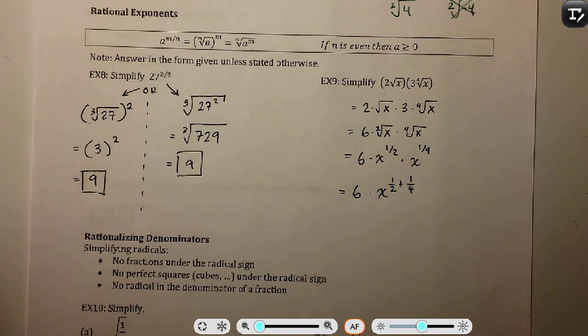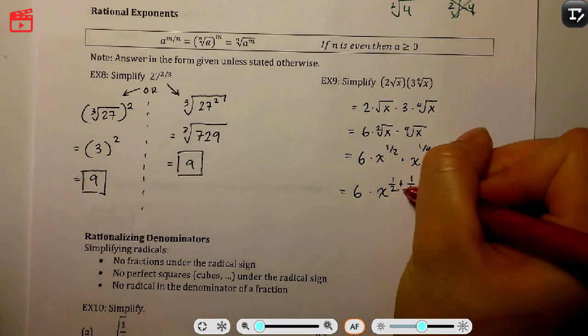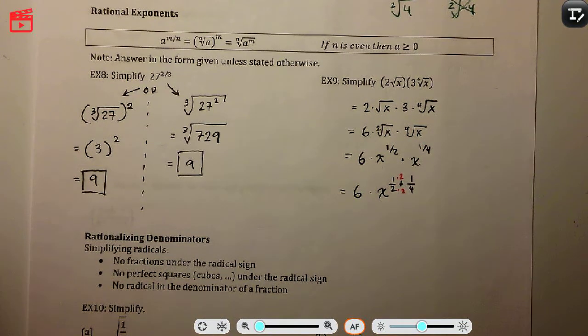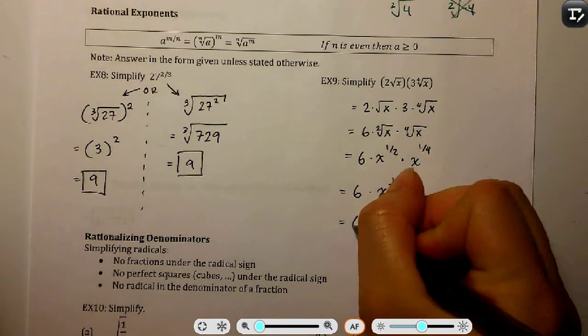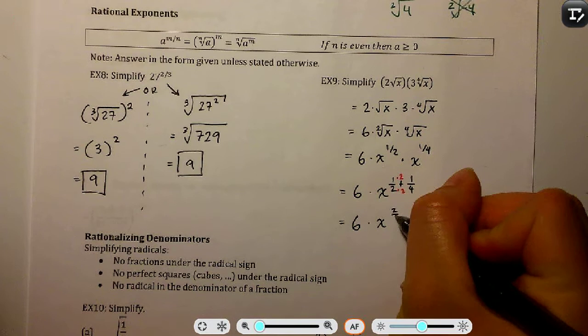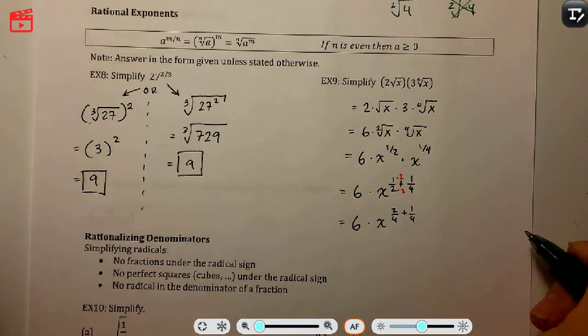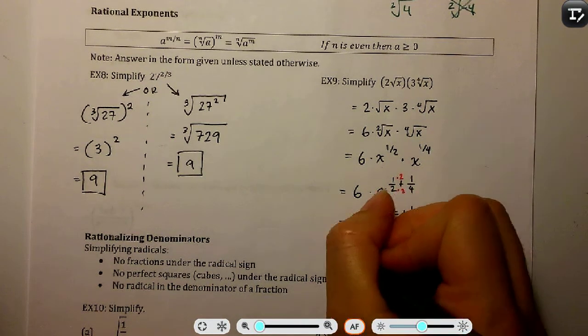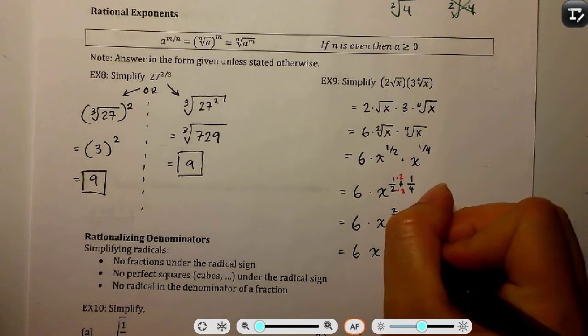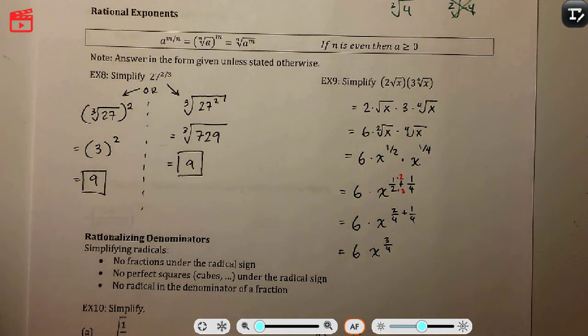And now we're adding fractions. How do we add fractions? Well, they need to have the same denominator. So let's do the building up property and make this into a 4. That's going to be 6 times x to the 2 over 4 plus 1 over 4, which is going to be 6 times x to the 3 over 4.